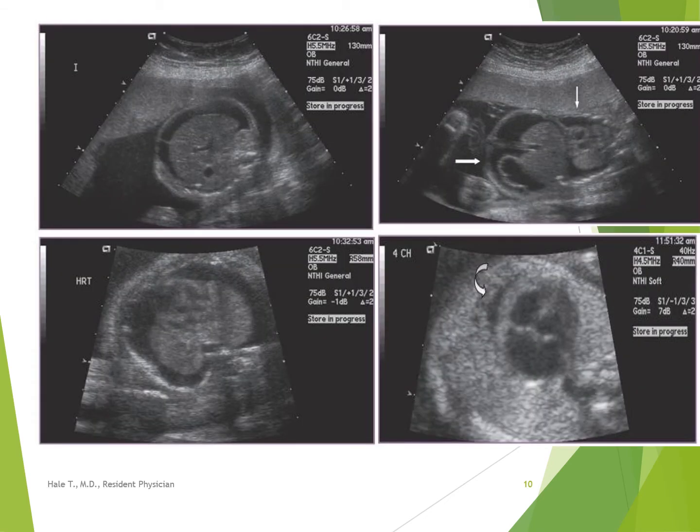These are pictures that represent fetal hydrops: the pericardial effusion down on the right, and ascites in the upper two pictures.